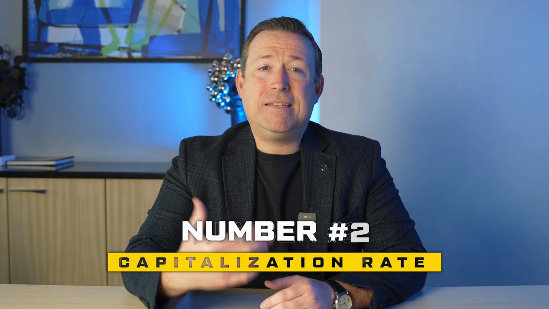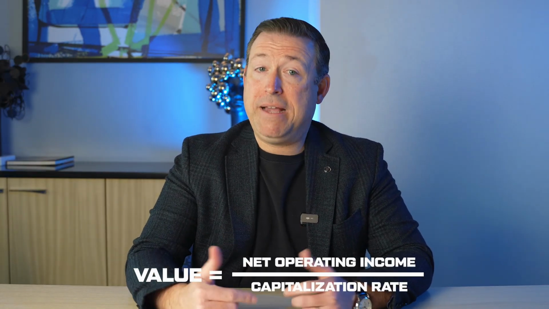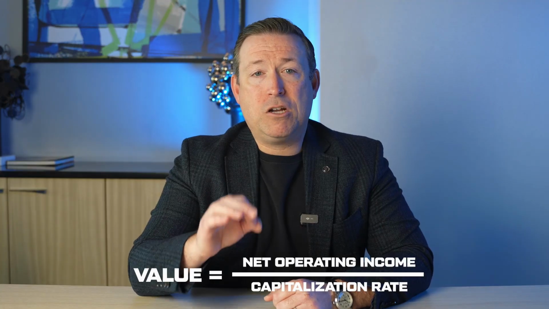The second number is the cap rate. This is just the expected return for the type of property in that specific market. You don't guess the cap rate. You look at what similar properties have recently sold for. And once you have the market cap rate, you can calculate the building's value using a simple formula. Value equals NOI divided by cap rate. That's it. That formula builds commercial real estate.